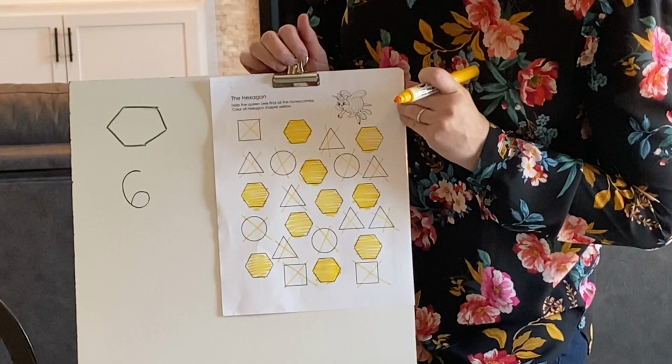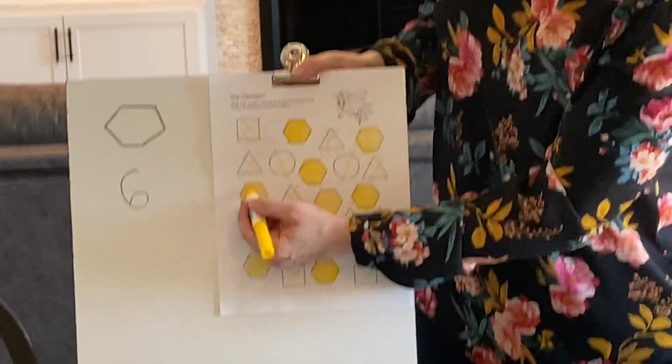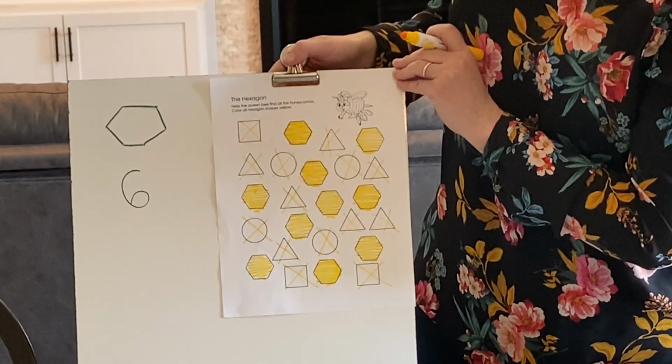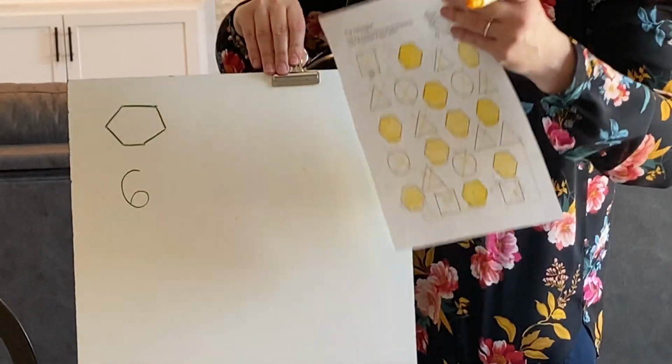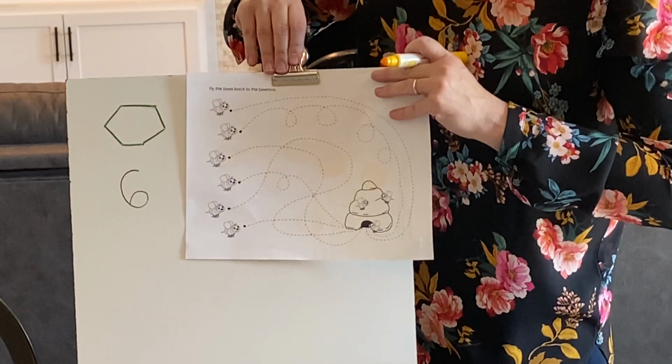So I'm going to just take a look. Looks like we've colored in all of our hexagons, and this bee can collect them all for her honeycomb. All right, let's flip this over and see what we are going to do on the other side. Oh, this is fun.